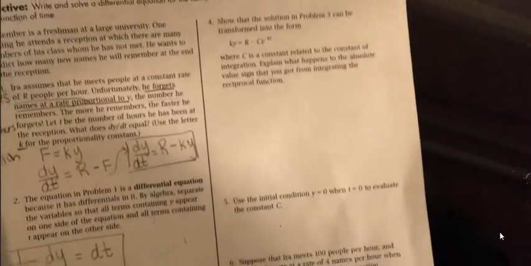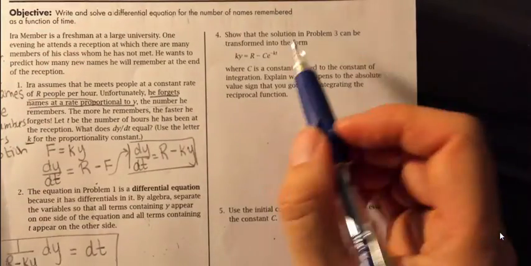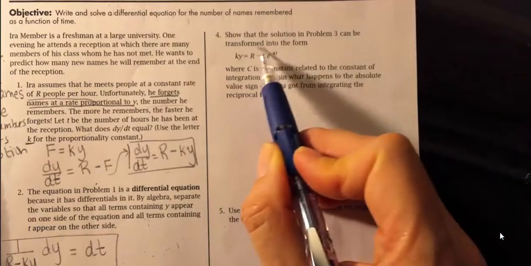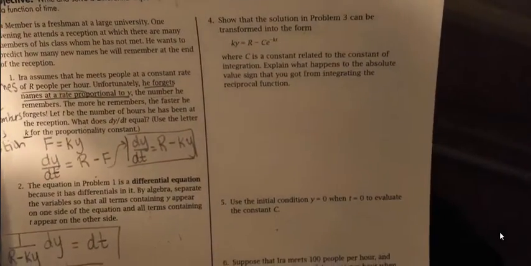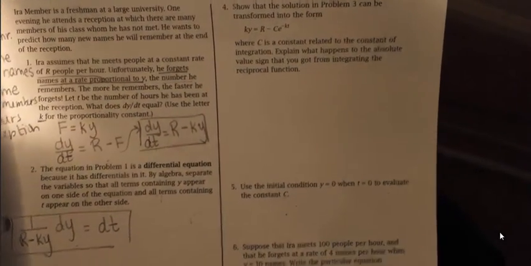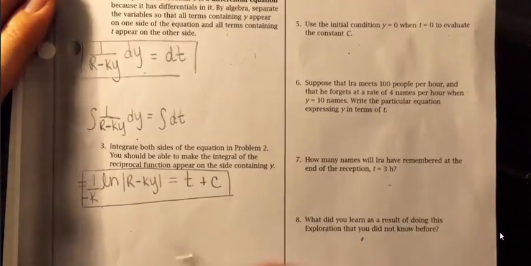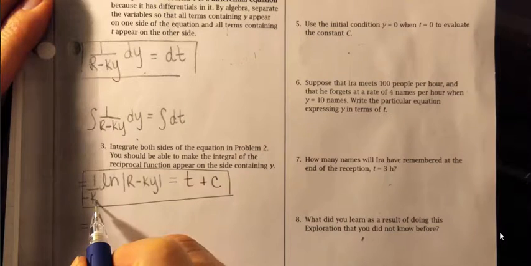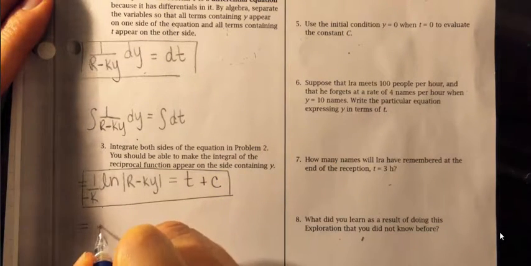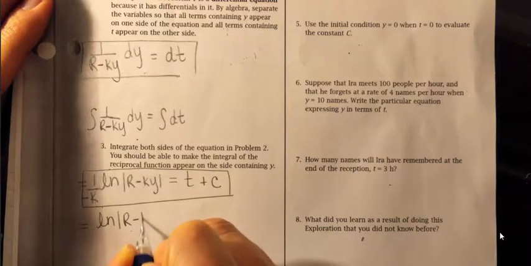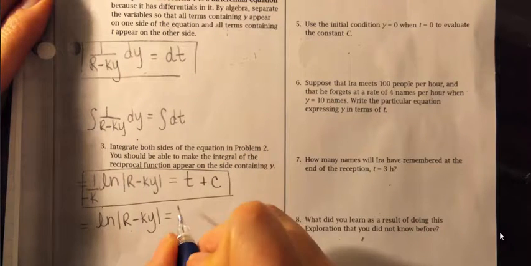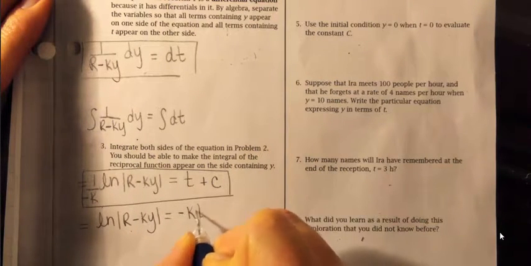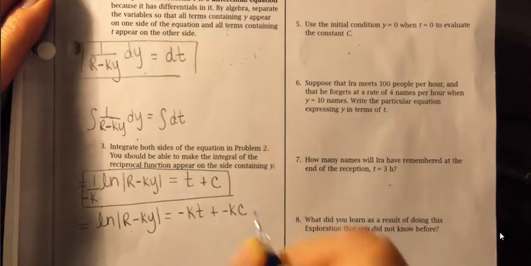Okay, I might come back down here and keep working only because I don't know if I'll have enough room up here. So show that the solution in problem 3 can be transformed into this form right here. Okay, so this is where we're going to try and get ky on one side and everything else over to the other side. Okay, so I'm going to go ahead and continue from here. So the first thing I'm going to do is multiply both sides by negative k. So I'll have ln of the absolute value of r minus ky, and then I'll do negative kt plus negative kc.